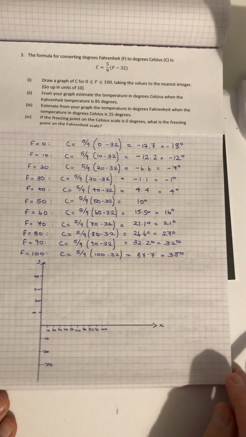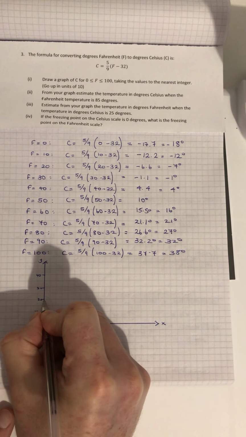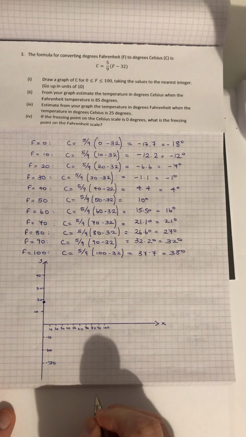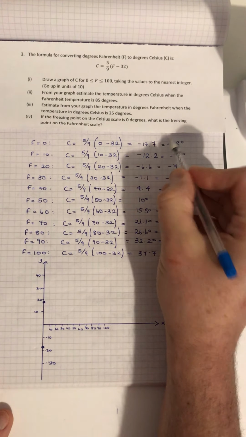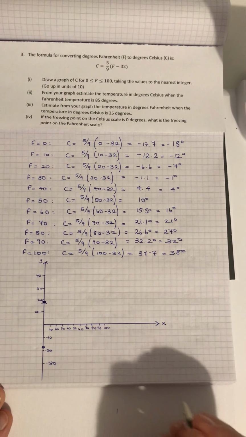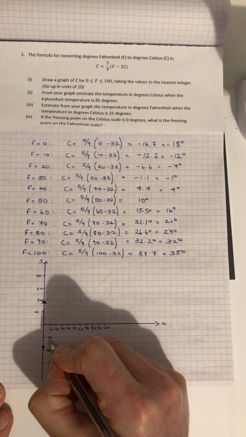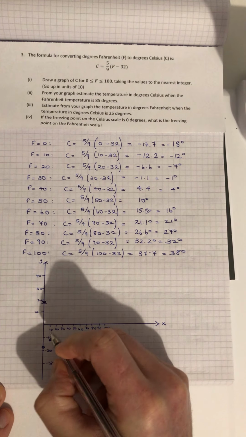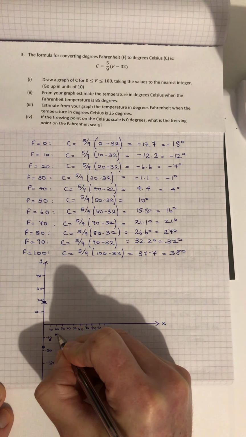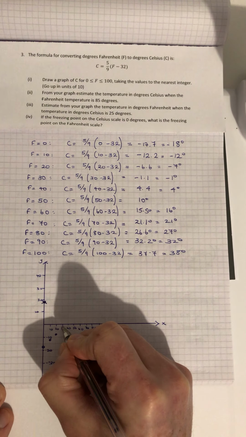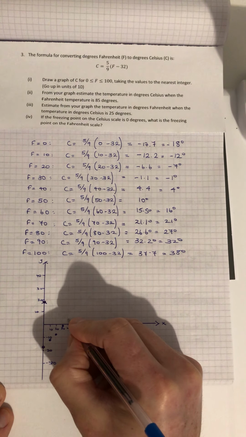And as long as you have enough room on the graph then. So 0 up to 18 degrees. No, sorry, 0 down to minus 18. So I ignored the minus, it's a minus 18, so that one's wrong, okay? 10 to minus 12, which is somewhere here. 20 to minus 7. 30 to minus 1, which would be somewhere in here. 40 up to 4.